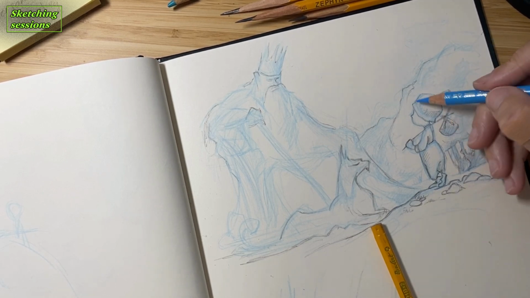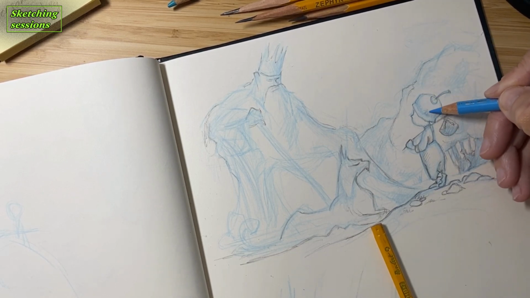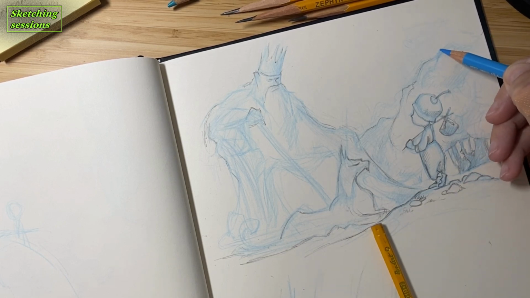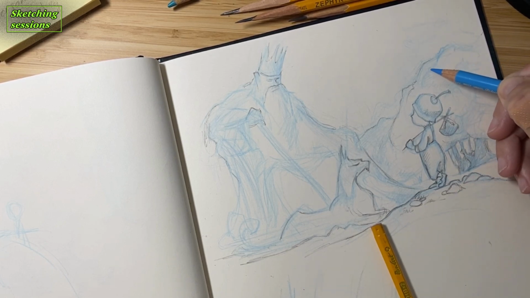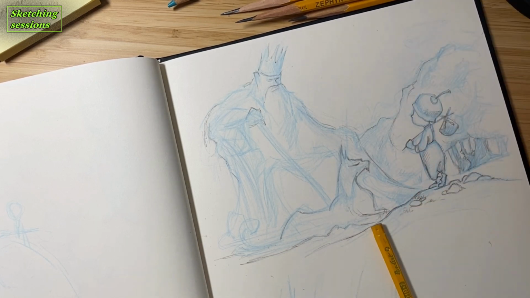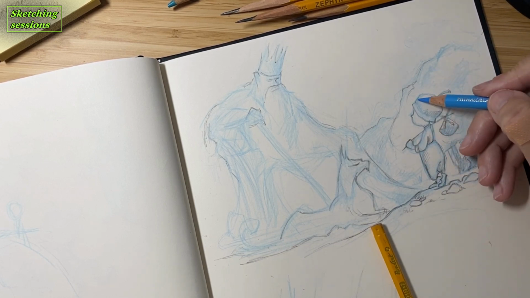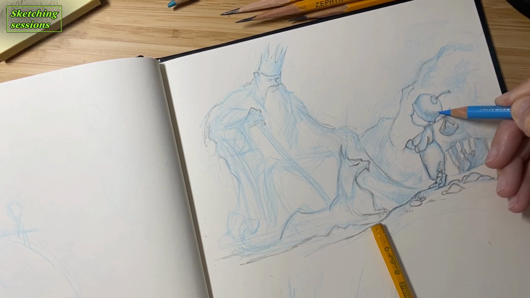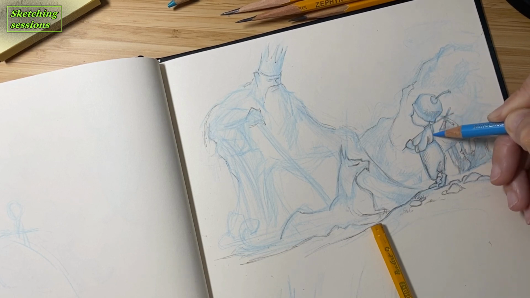But digitally, when I convert my sketch to a digital illustration, I can change everything. As in everything, we have pros and cons, and this is a little bit disappointing thing in real drawing, because you can't change a lot. You have your limitation.